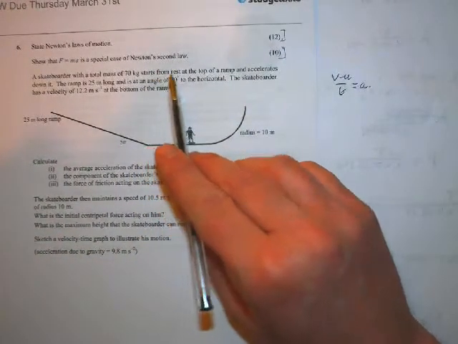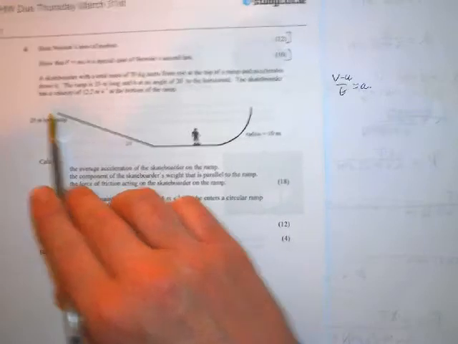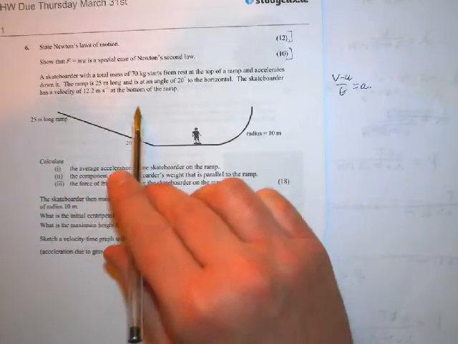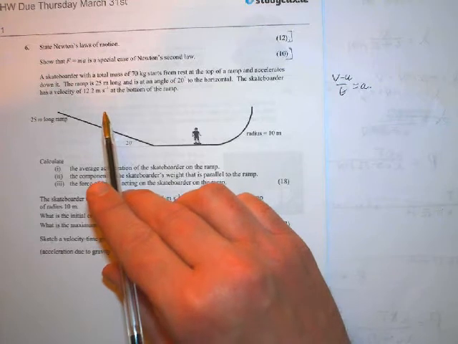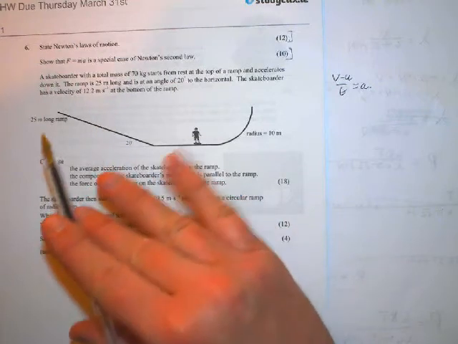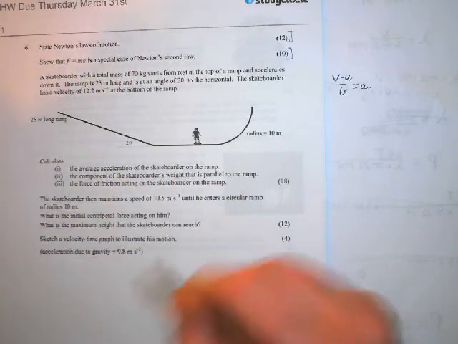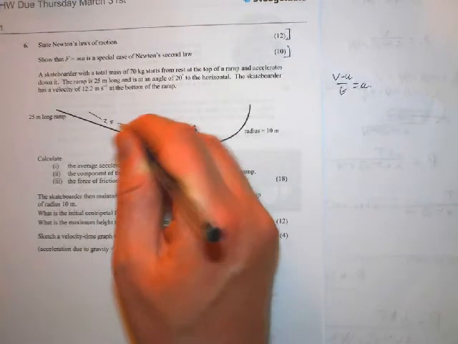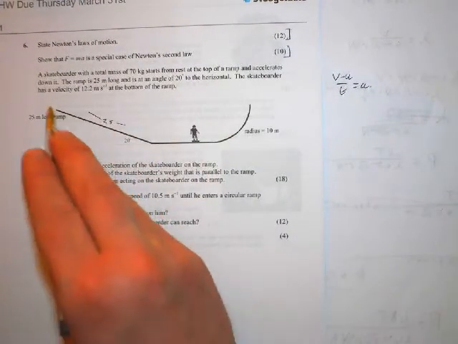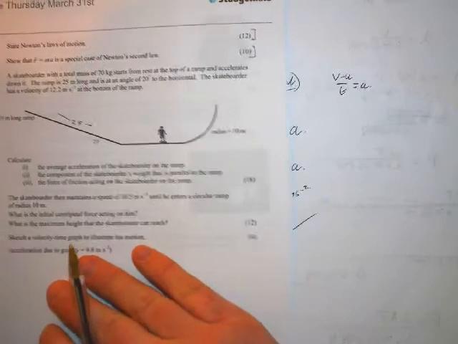A skateboarder with a total mass of 70 kilos starts from rest at the top of a ramp and accelerates down it. The ramp is 25 meters long and is at an angle of 20 degrees to the horizontal. The skateboarder has a velocity of 12.2 meters per second at the bottom of the ramp. Now, there's a couple of ambiguous parts of this question. The first is that the 25 meters is this distance here, the hypotenuse, not the horizontal distance. It's the physical distance traveled.